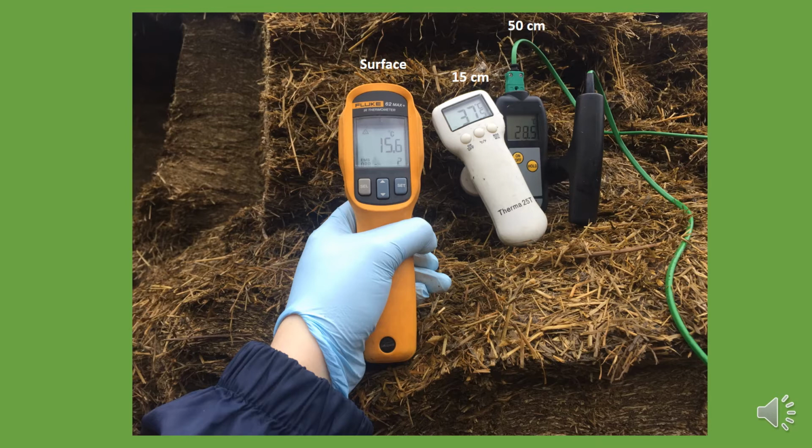So at 50 centimetres the oxygen penetration is the least, and that's why that temperature is lower than the 15 centimetre probe. At 15 centimetres we see increased activity because the oxygen penetration is higher because it's towards the front of the clamp.